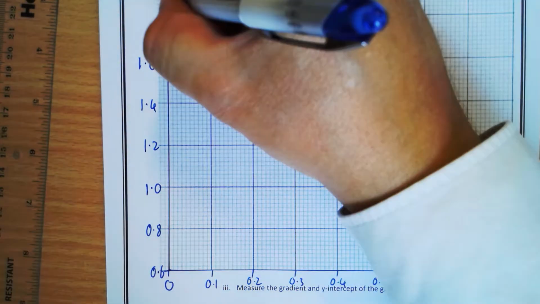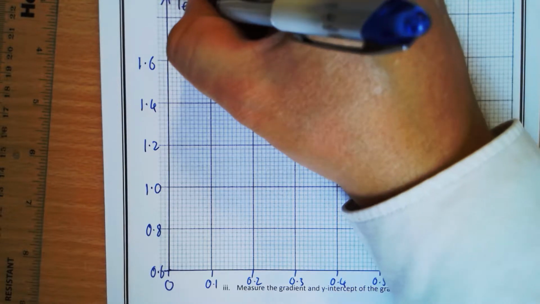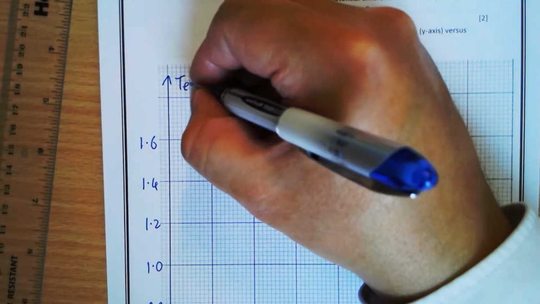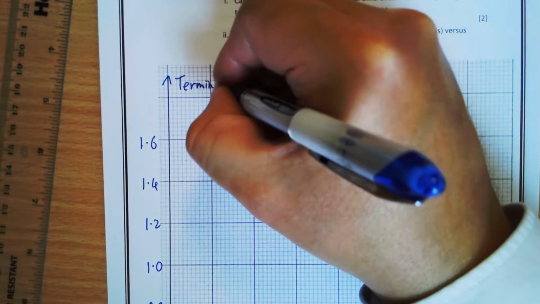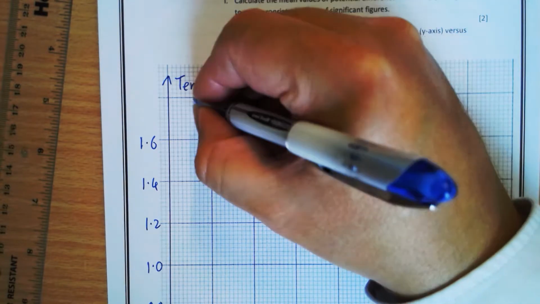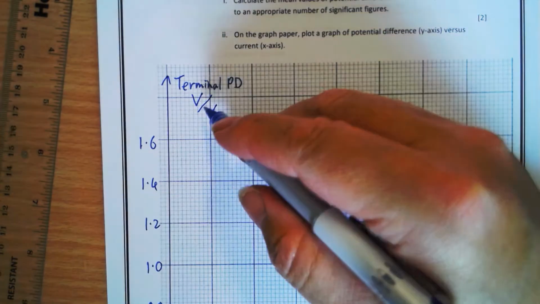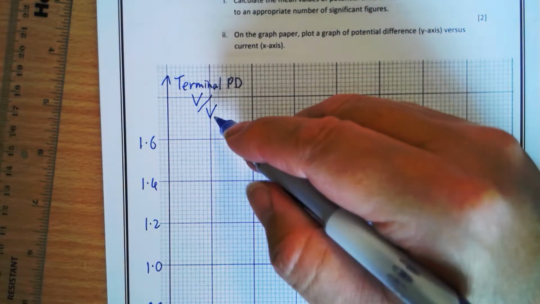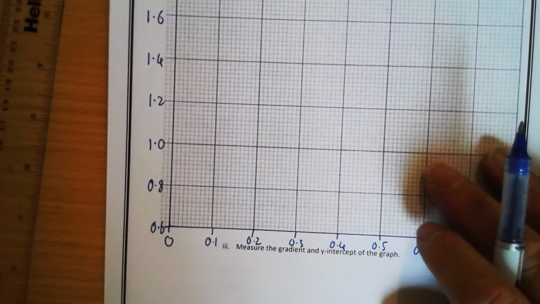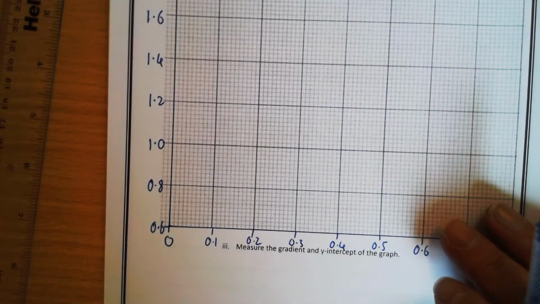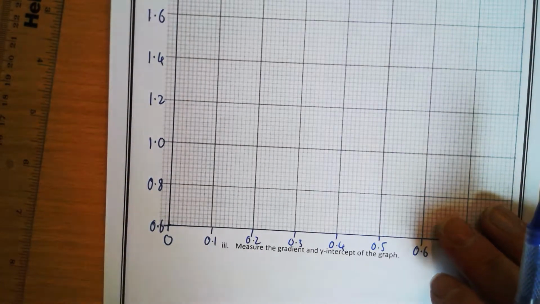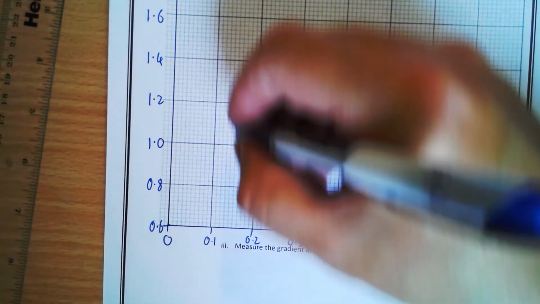Okay, and we're going to call that terminal PD. Oops, don't go off the top. It's V and it's in volts. So that's name, symbol, volt, V, unit, volts. So if we then just plot the results correctly, it starts at 0.2 where it's 1.3, so that's exactly there.